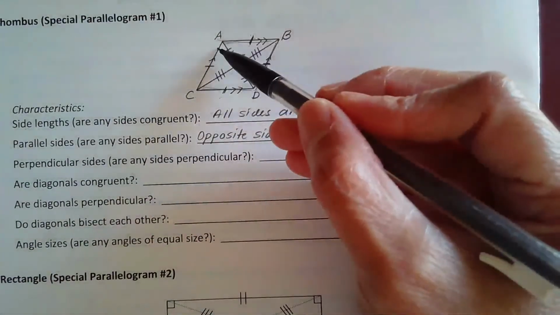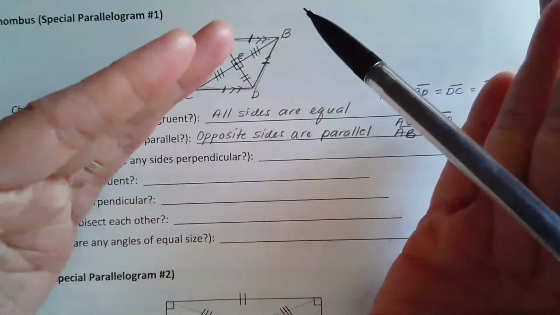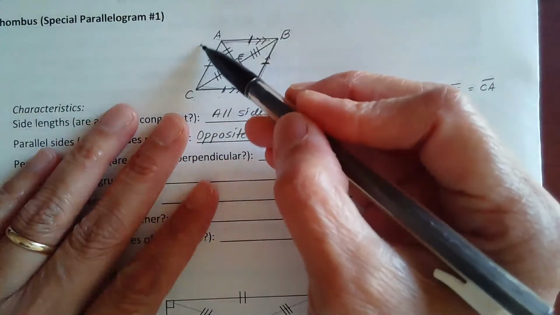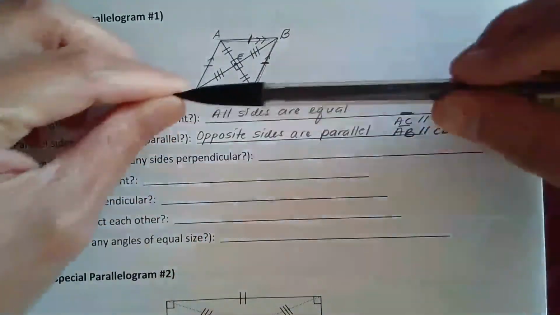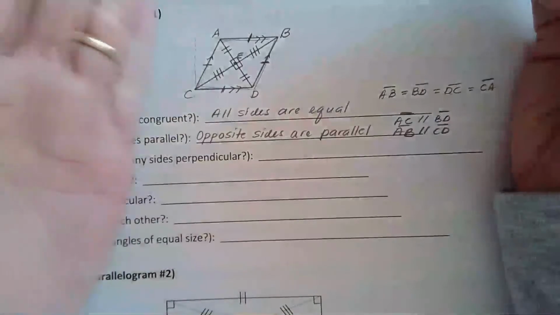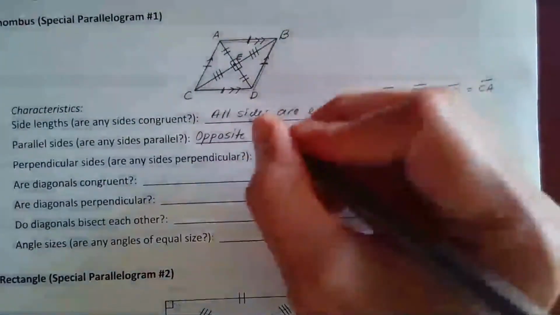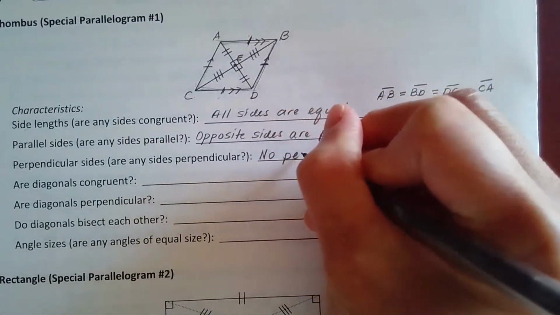So now if you take a look at that one, nope, because it's tilted, it's onto the side, it's not. So this is not going to be 90 degrees. If this is CD, 90 degrees should be like this, but it's tilted to the side, so that means it's not 90 degrees there. So perpendicular sides, no perpendicular sides.